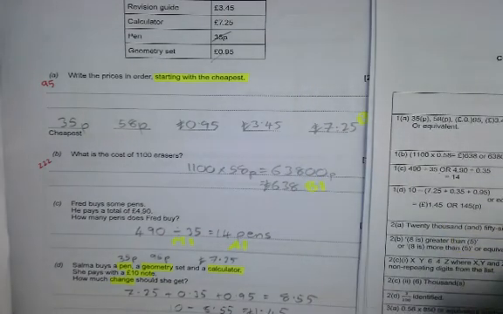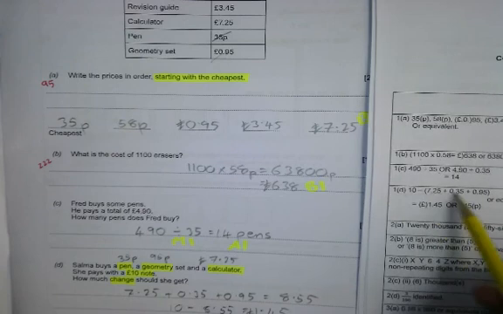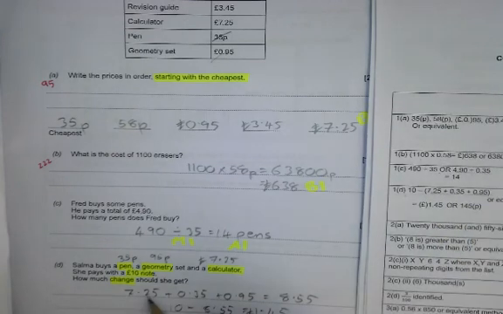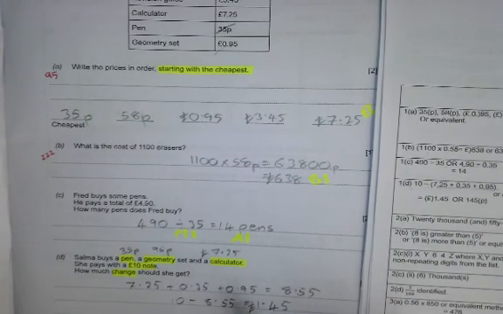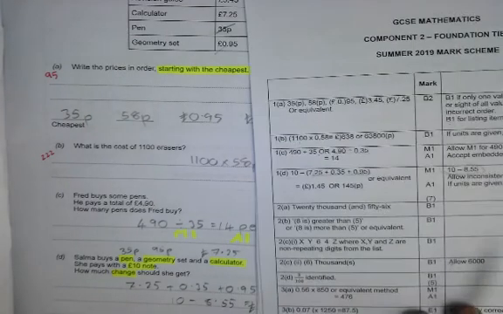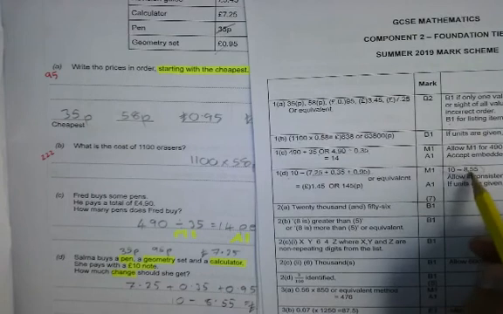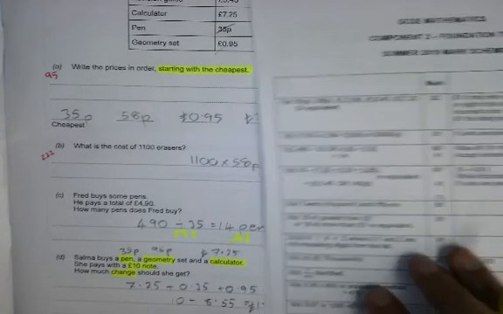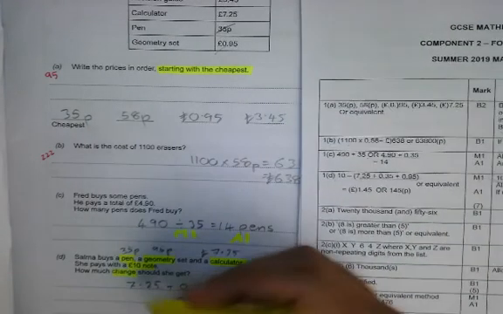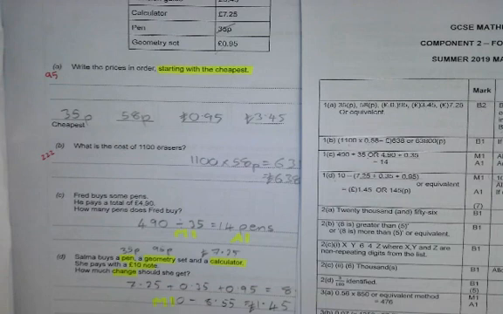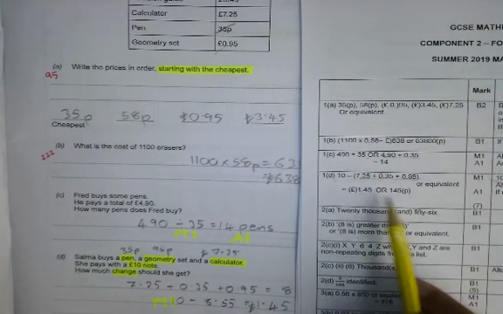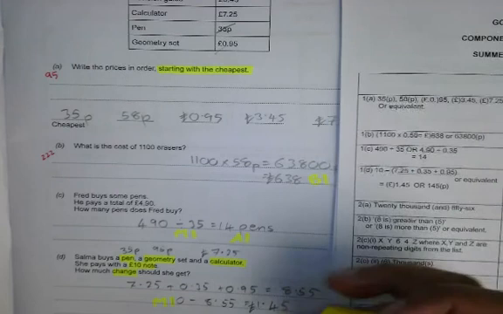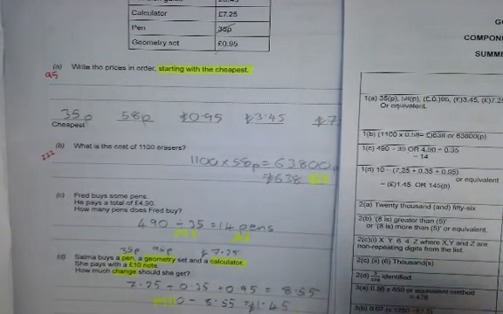And part D, method mark for doing 10 minus these things added up. Well, I've done that there, haven't I? I've added them all up, and then I'm doing 10 minus that. And it does actually say there, if you can see 10 take away 8.55. 10 take away 8.55 gives me the method mark. Right, definitely getting that method mark for doing that one. And then the accuracy mark is there, £1.45 or 145p. So that's there.